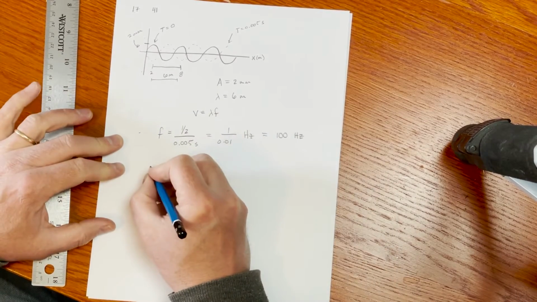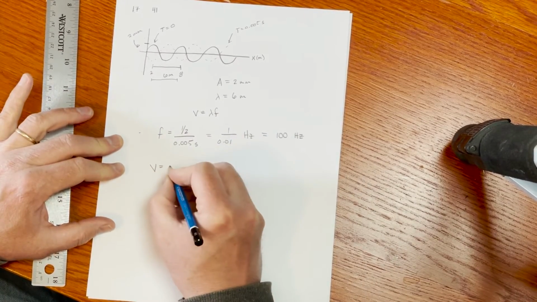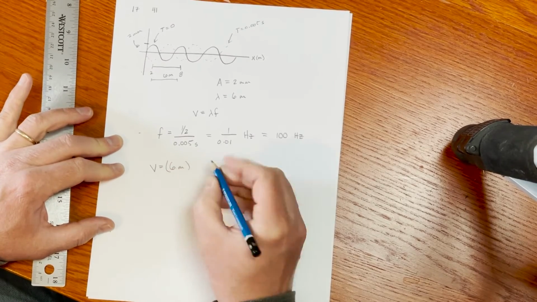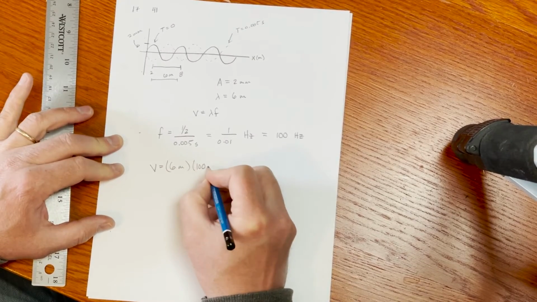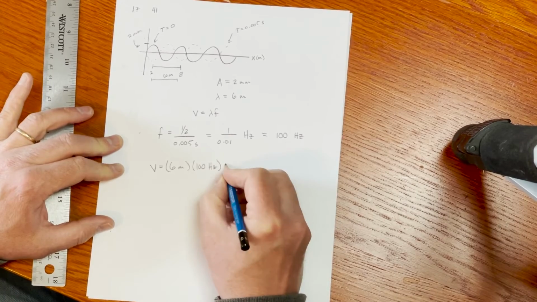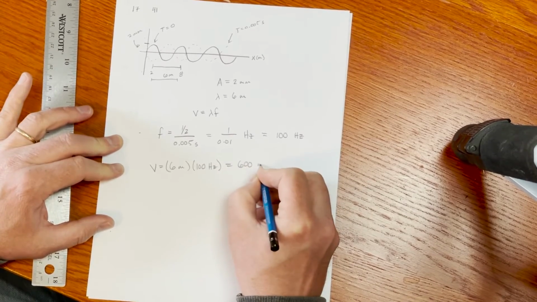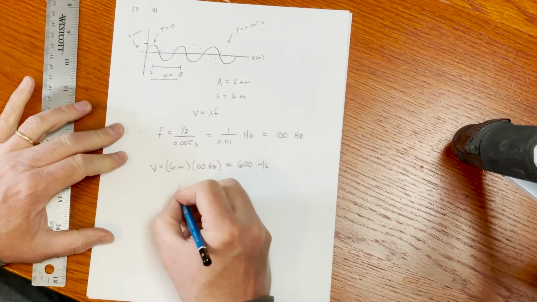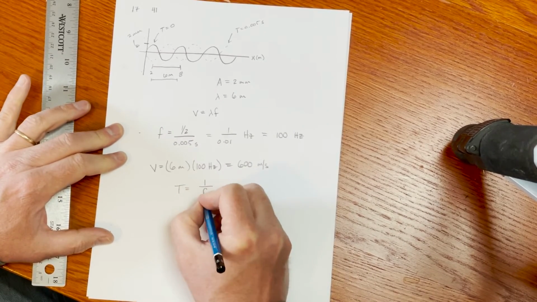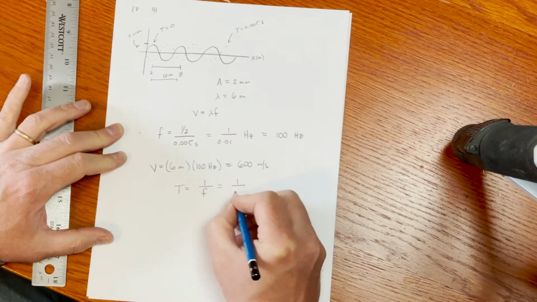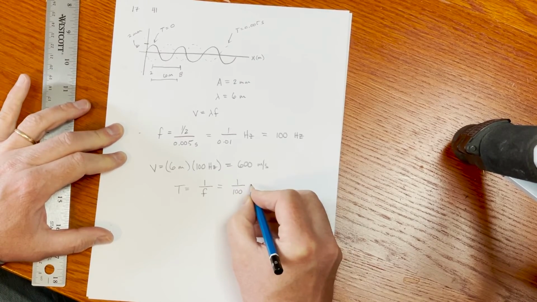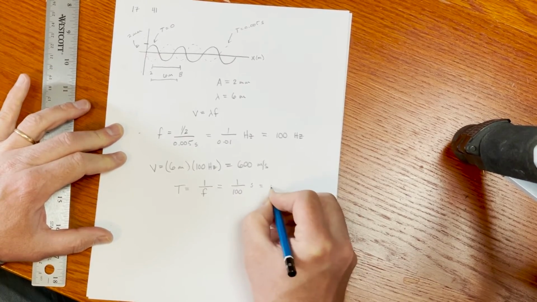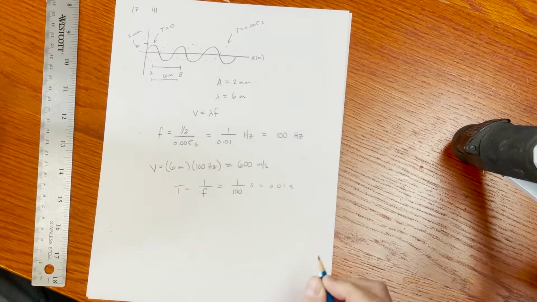So that lets me calculate the velocity. The velocity is just going to be the wavelength, 6 meters, times the frequency, 100 hertz, which gives me a speed of 600 meters per second. And if I wanted to figure out the period, I could just take the inverse of the frequency. So it's going to be 1 over 100 seconds, which is 0.01 seconds.